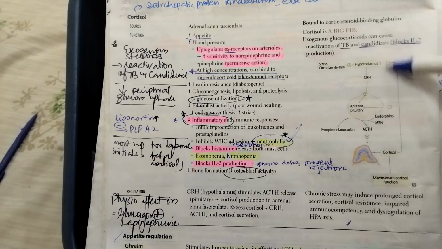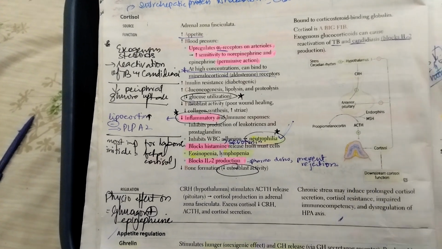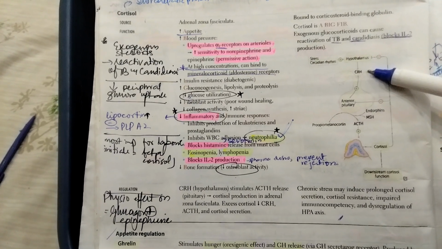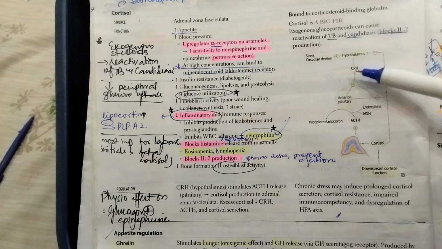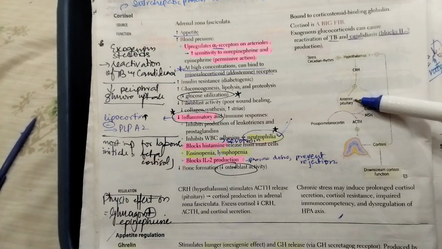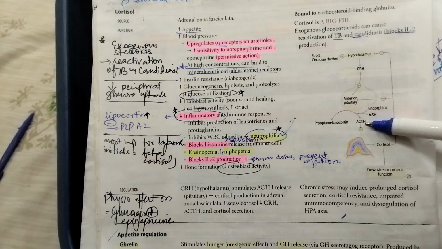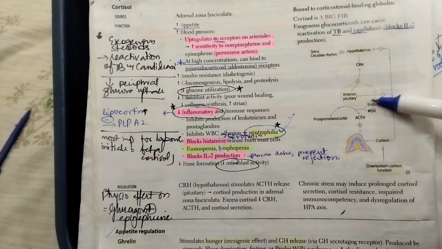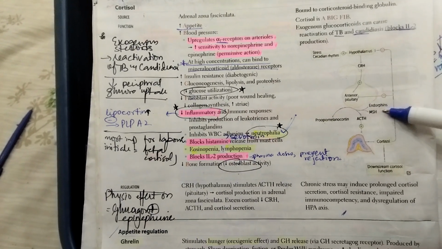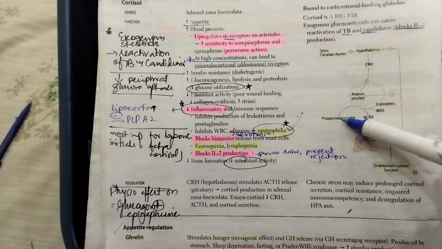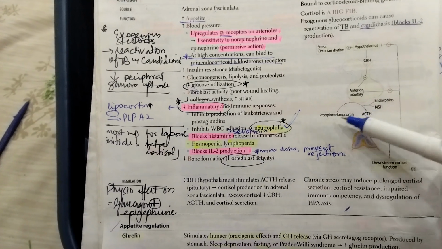And you need to see this one. This is basically regulation. First of all, you can see that the hypothalamus is secreting CRH, corticotropin releasing hormone, and then stimulating the anterior pituitary to release ACTH. Now this ACTH along with MSH and endorphins, as I already told you, cause hyperpigmentation, and these three are derivatives of pro-opiomelanocortin.